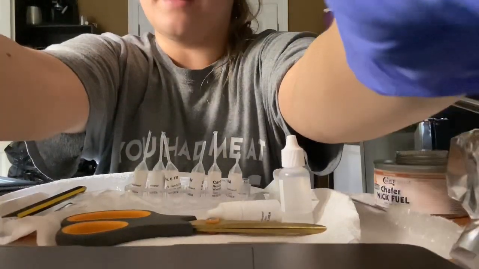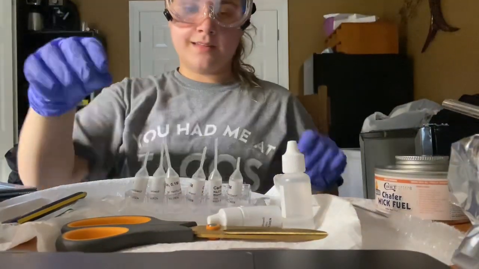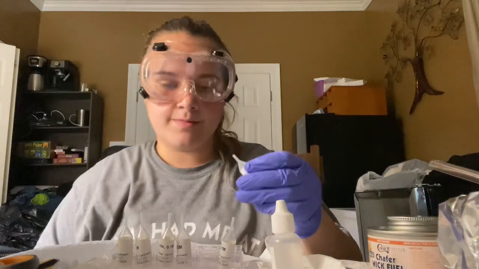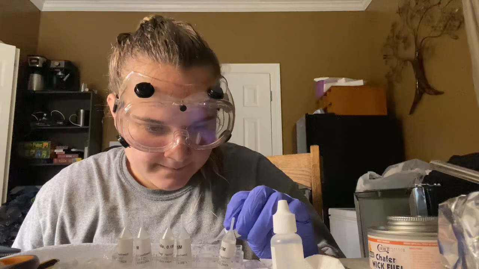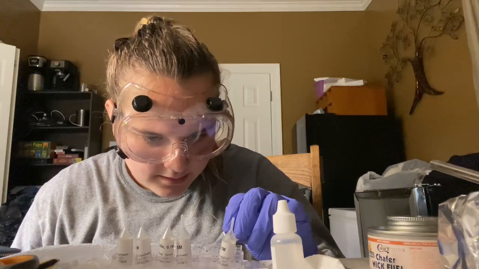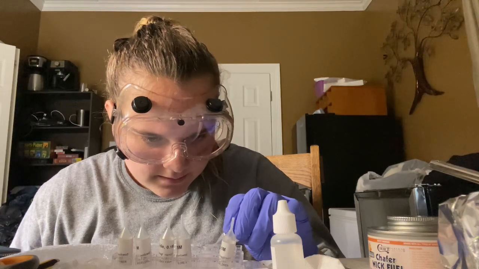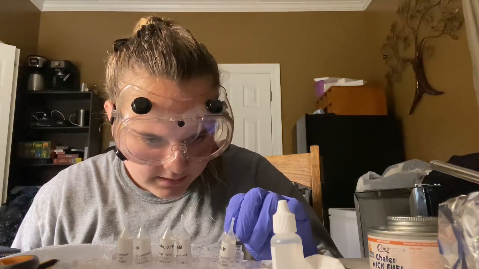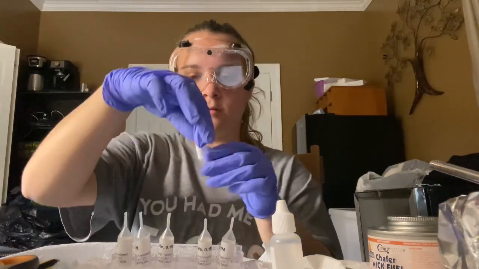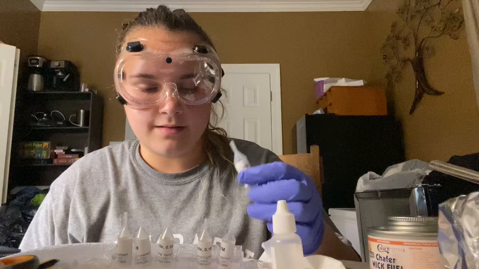Now I'll repeat steps 1 through 7 with the remaining 5 chemicals. I'll snip off the ends of each of these pipettes. So carbonate, 8 drops of carbonate in well 2. Eight drops of chloride in well 3.